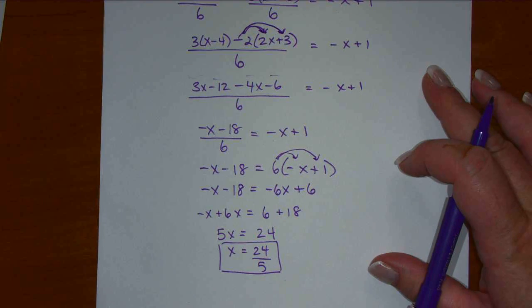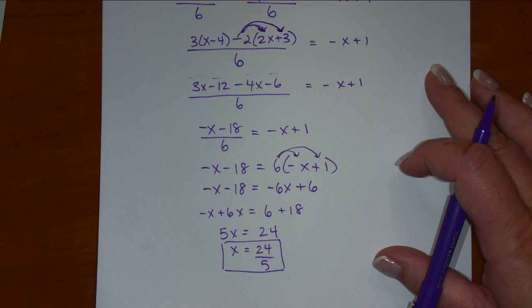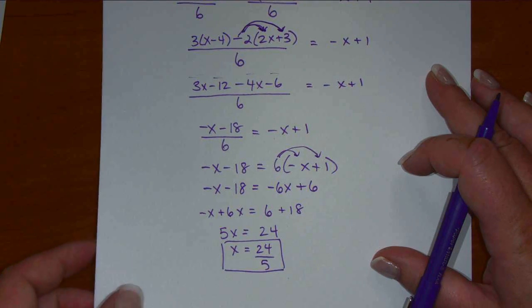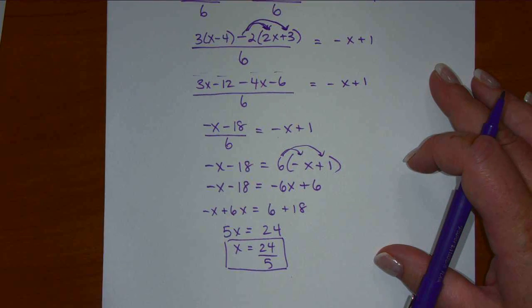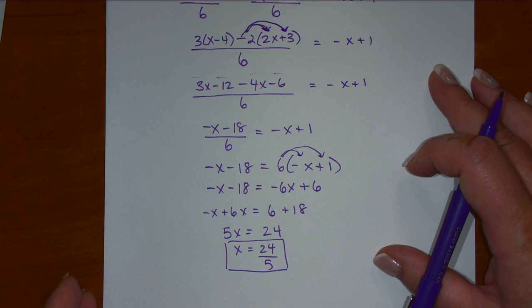When I did mine the other way, I ended up with negative 12. Yeah, you probably have something wrong there, I would honestly say. Yeah, so if you do rearrange it to start different, you should still end up with the same answer, okay?